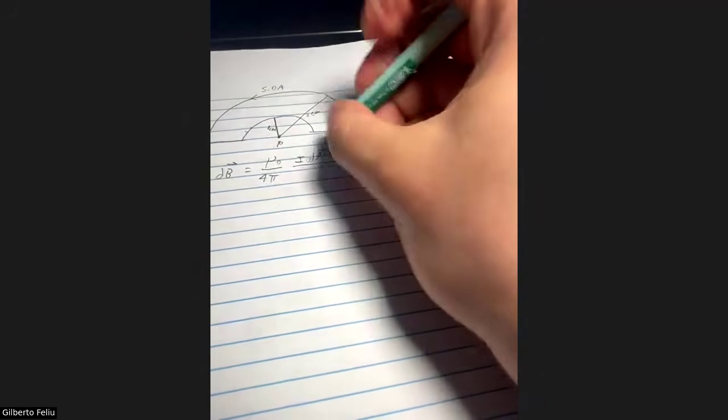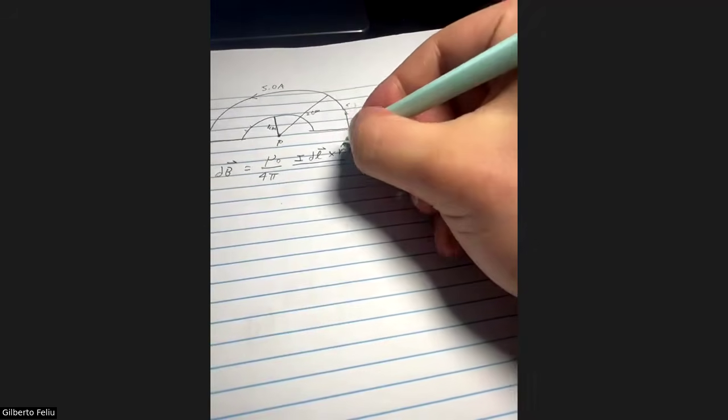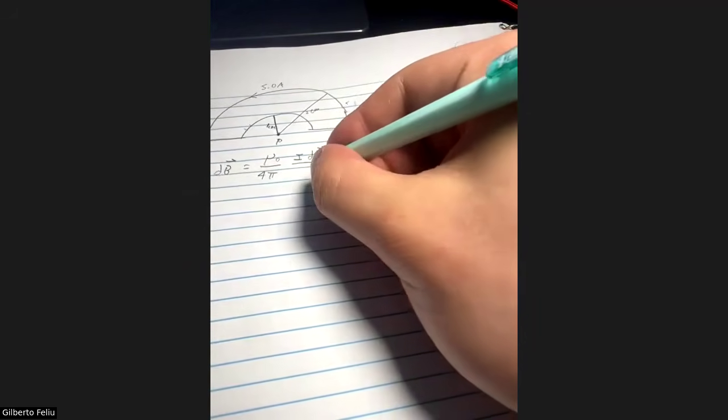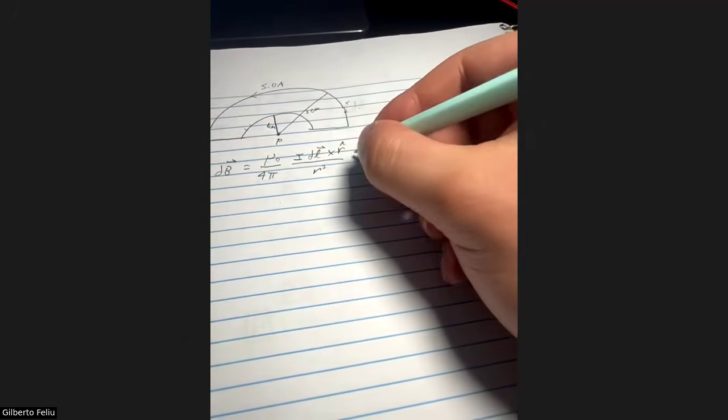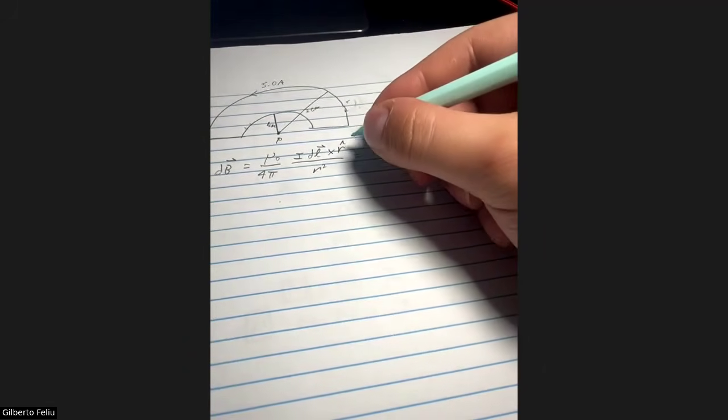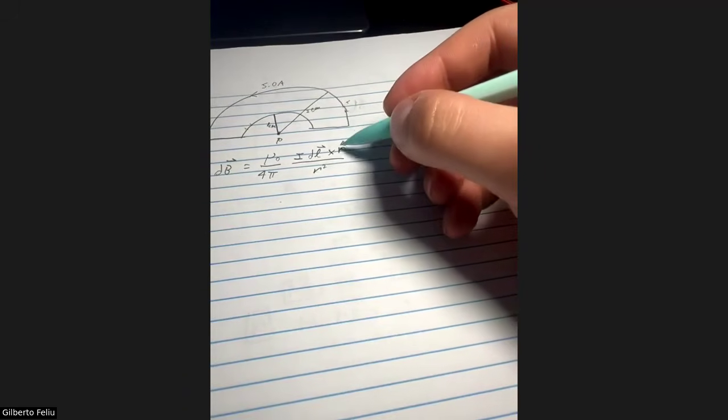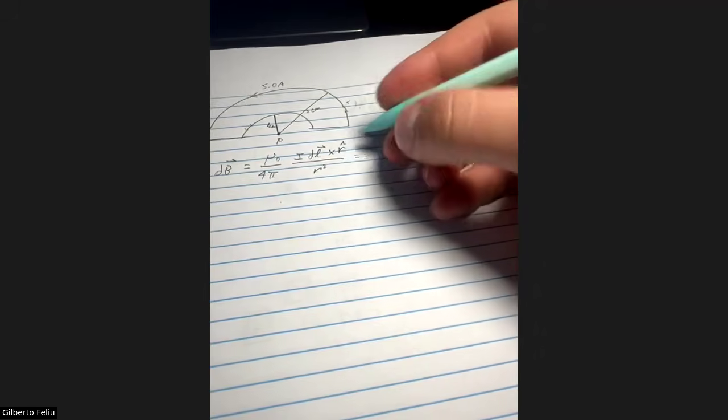If we go from the formula sheet, this would be a unit vector, and at the bottom would be r squared, the magnitude squared of this vector. But given the definition of unit vectors, this is just the vector divided by its own magnitude.